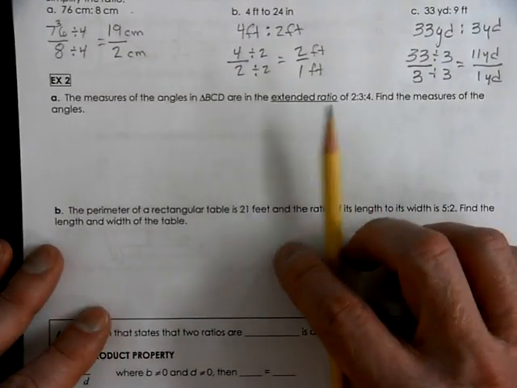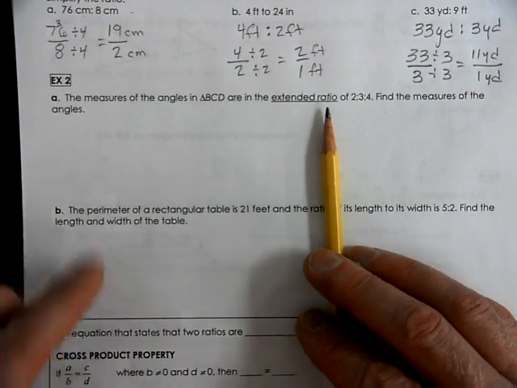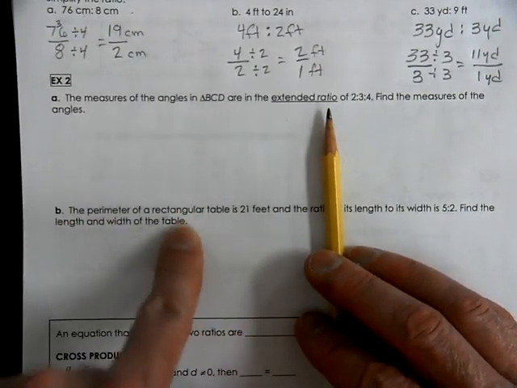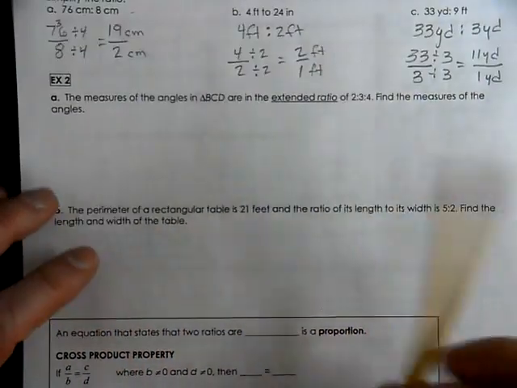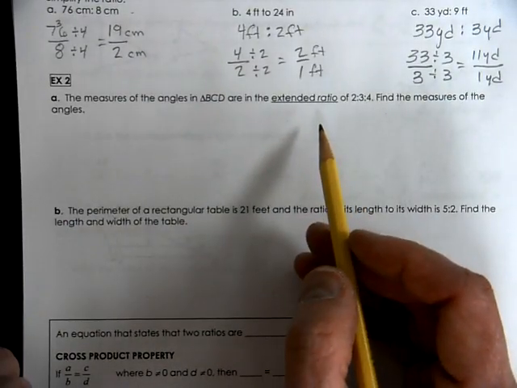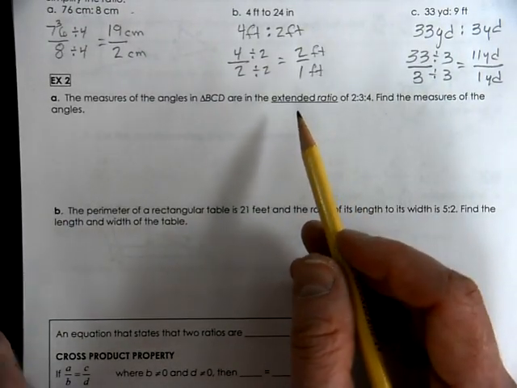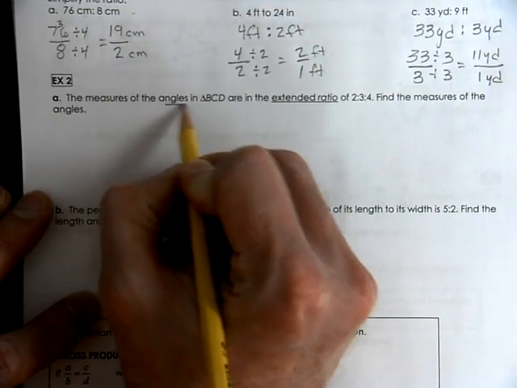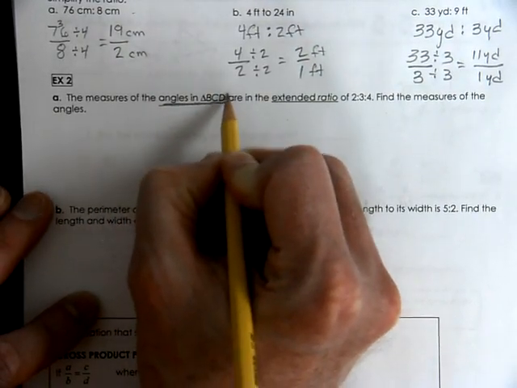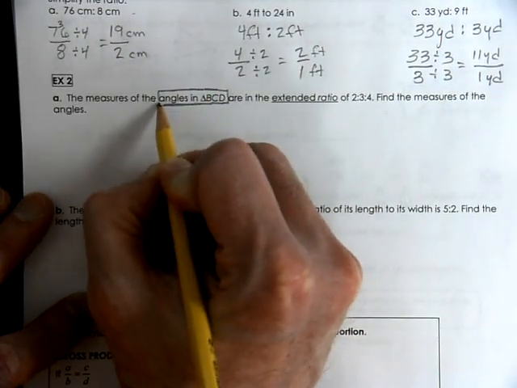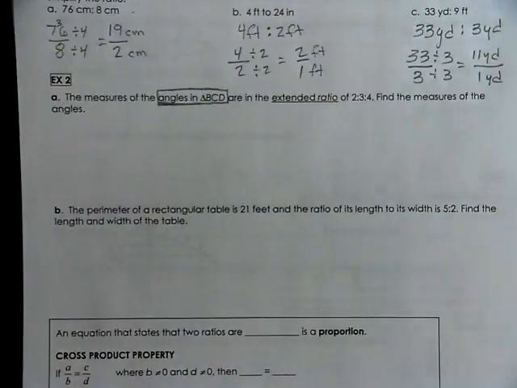Now here's probably the most complicated question that we have. These two, for example, number 2. This extended ratio. You've got to pay attention to what it's talking about. Over here is what it's talking about: the angles of a triangle.